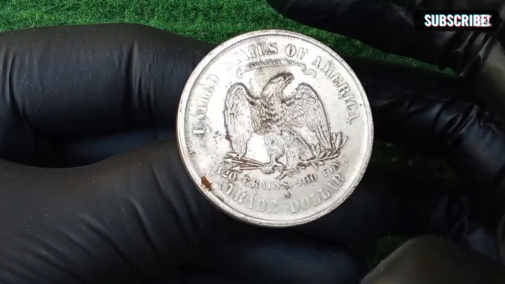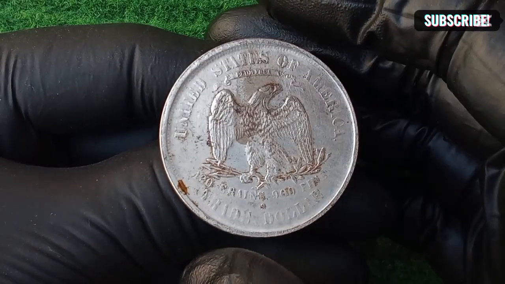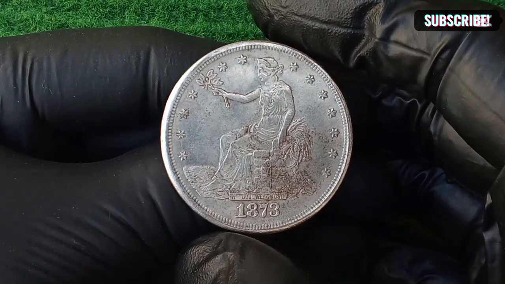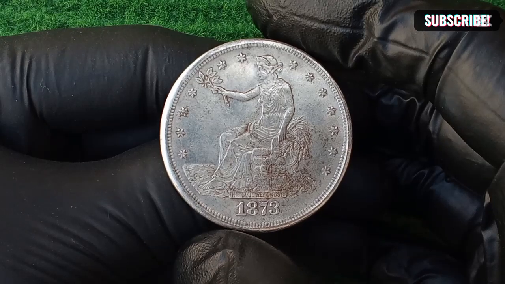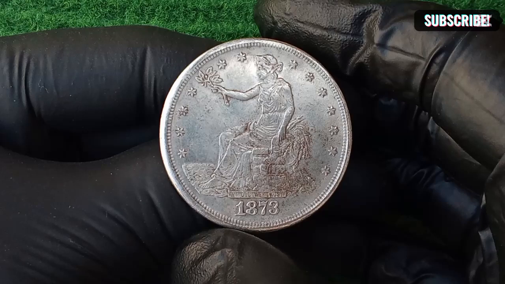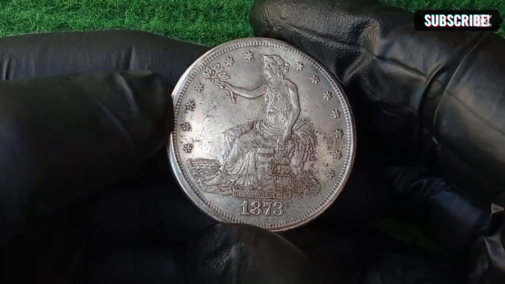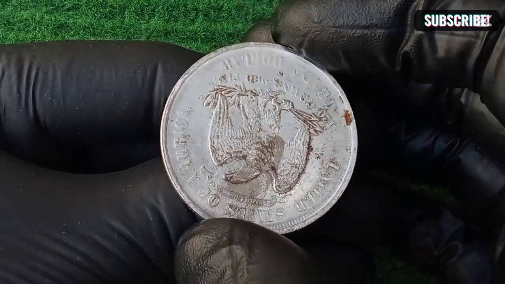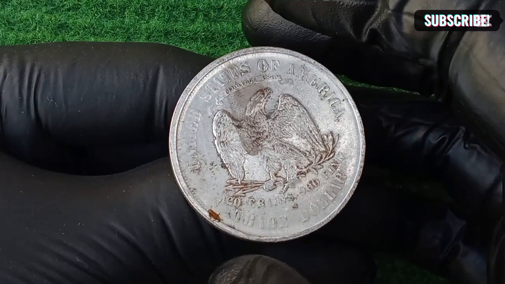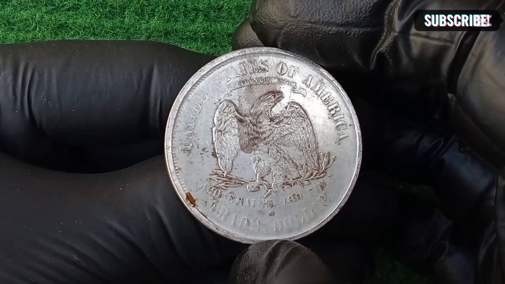Background of the 1873 trade dollar. The United States Mint introduced the trade dollar in 1873 to facilitate international trade, particularly with China. At the time, Mexican silver dollars dominated the Asian markets, and the U.S. sought to compete by issuing a higher silver content coin. The Coinage Act of 1873 authorized the production of trade dollars, effectively demonetizing standard silver dollars and shifting the focus to this new type of coin. The move was intended to benefit American merchants and increase the acceptance of U.S. currency in foreign trade.